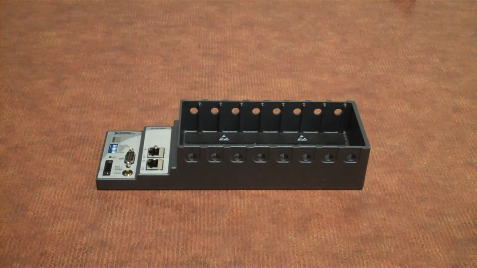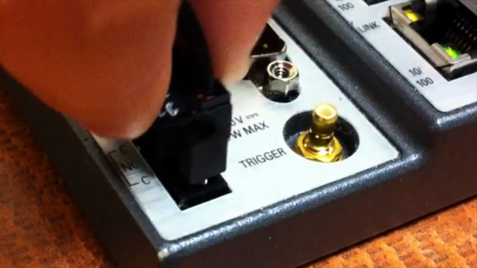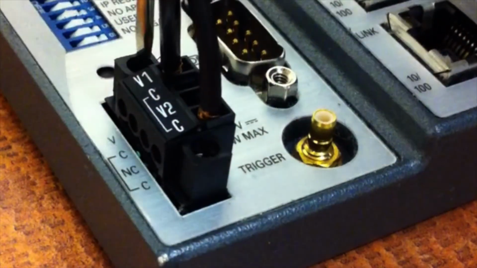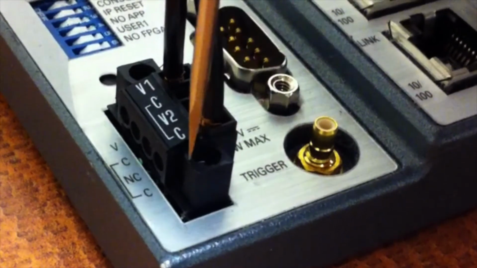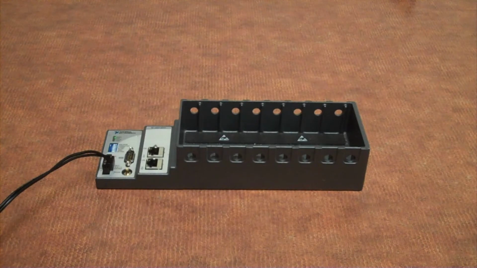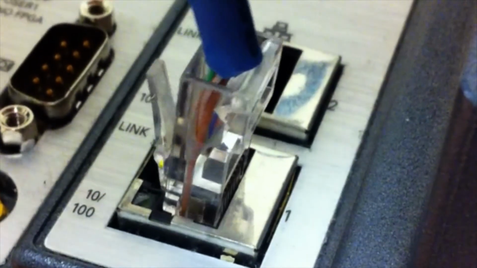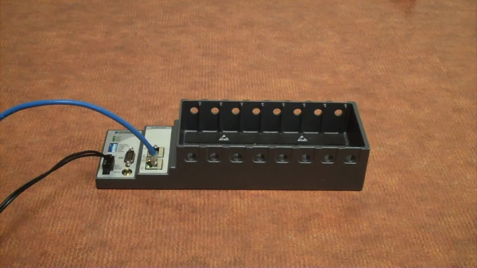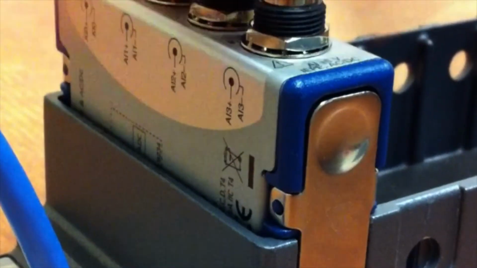Now that we've gone over the hardware, let's go over the connections that we'll need to make. First, we'll have to provide power to the NI CompactRIO, and we'll do that using the NI 9978 power connector. We'll just plug that in here to the power slots and screw them in to make sure it doesn't fall out. And we'll also have to provide a network connection using just a standard Ethernet cable plugged into Ethernet port number 1. Finally, we'll take our NI 9234 and plug that into slot 1 in the chassis.